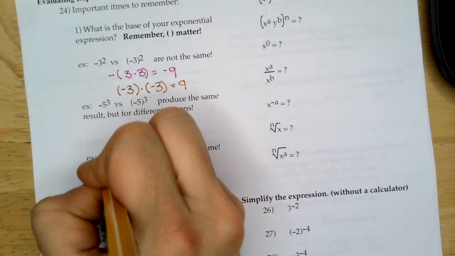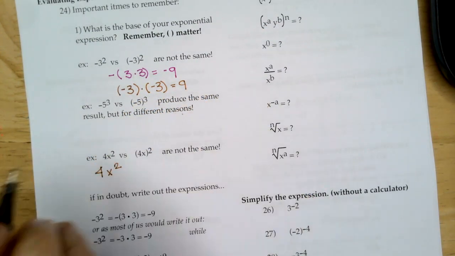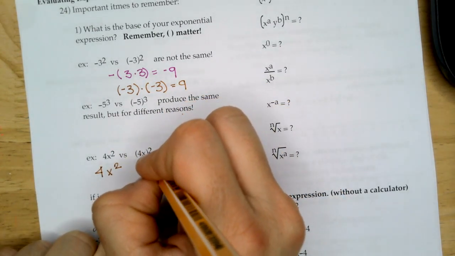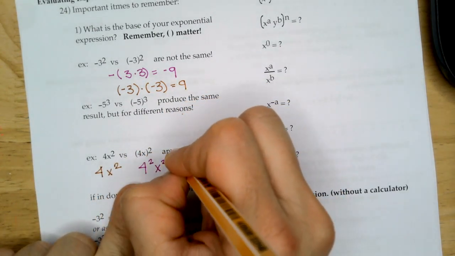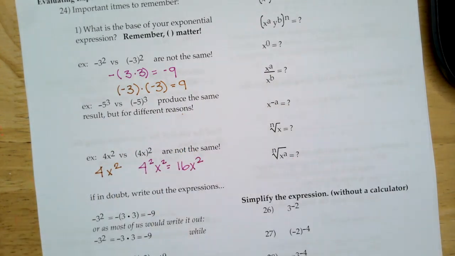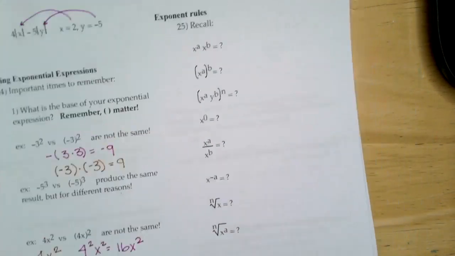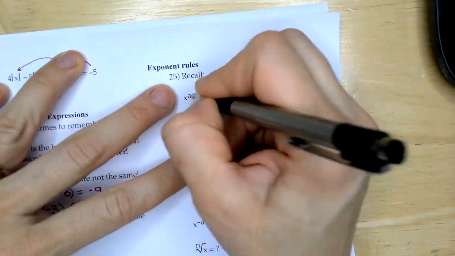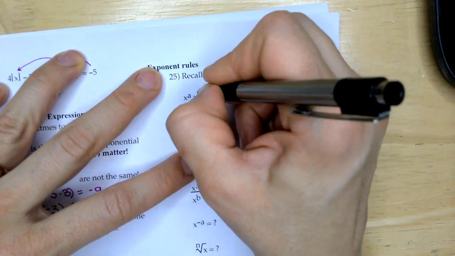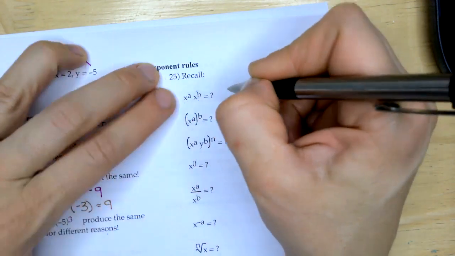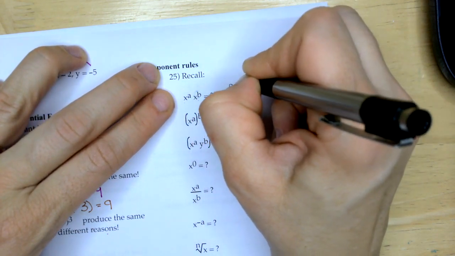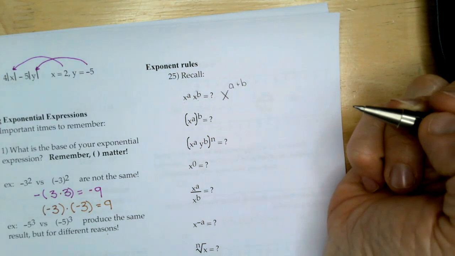a +9, right? Here, we just have 4x squared. When it's within the parentheses, we have 4 squared x squared, which is 16x squared. So just make sure you see the difference between all of that. The rules of exponents, let's just go through them quickly. If your base is the same and you have exponents and you're combining them through multiplication, you keep the base, add the exponents.